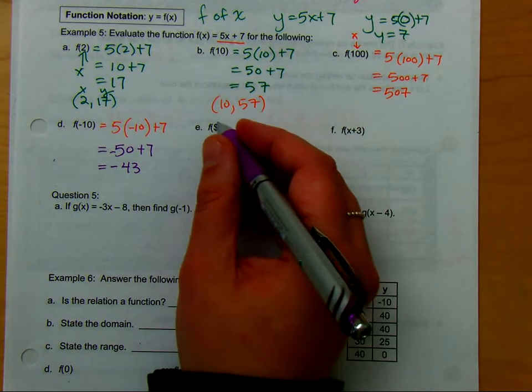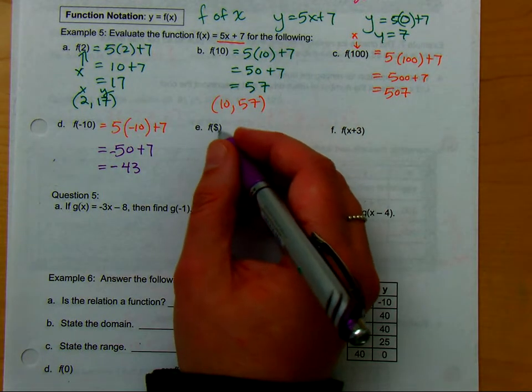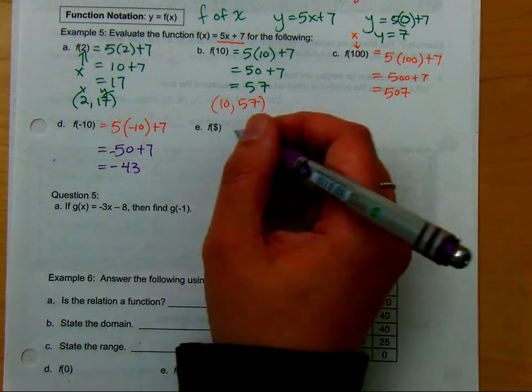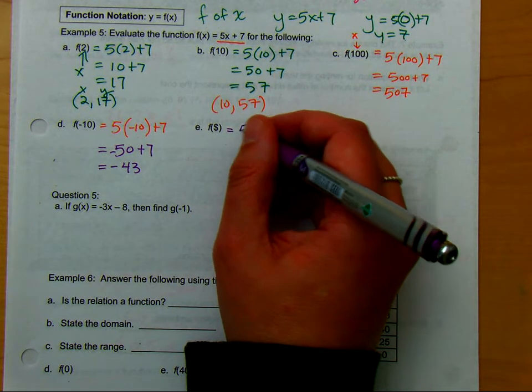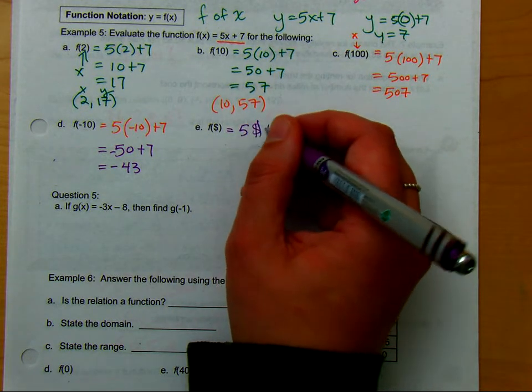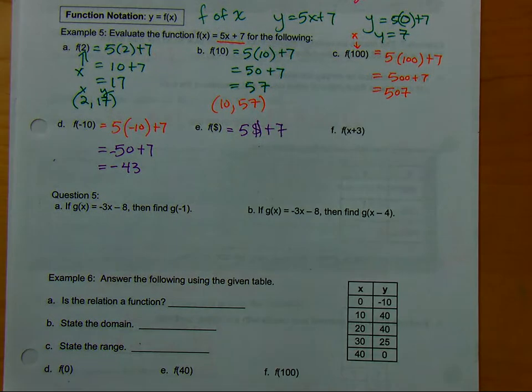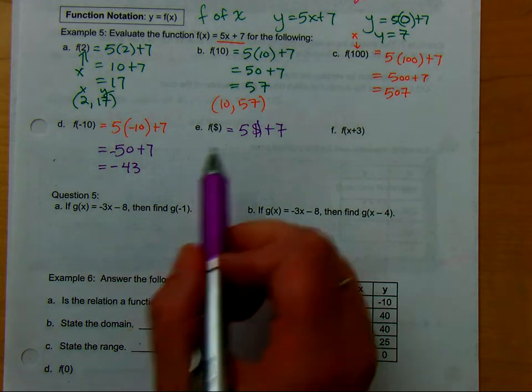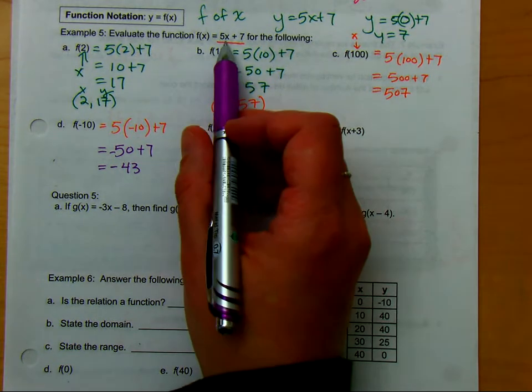Same thing here. I don't actually have a number. I can put anything in there. So this is 5 money signs plus 7. I can't simplify that any further because I don't have a value, a number sign is not a value. But it's just saying whatever is in there gets plugged in for x.